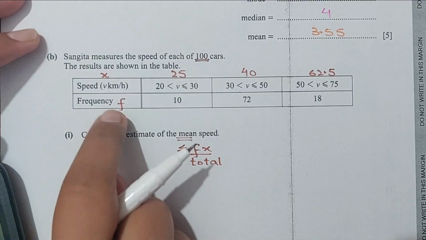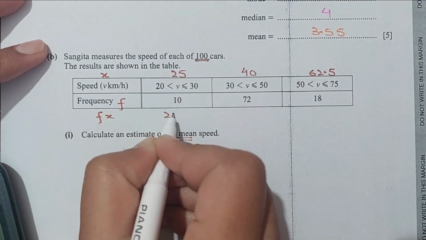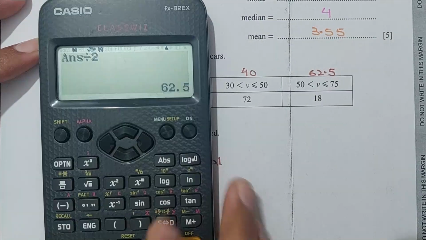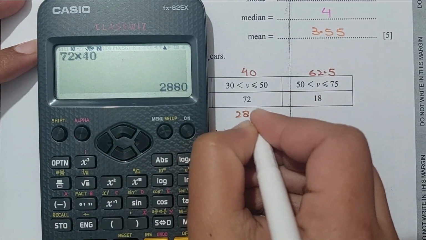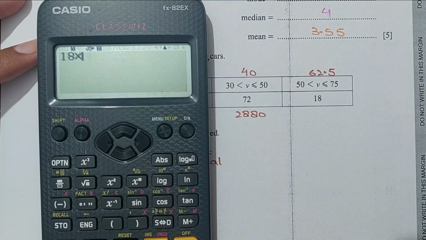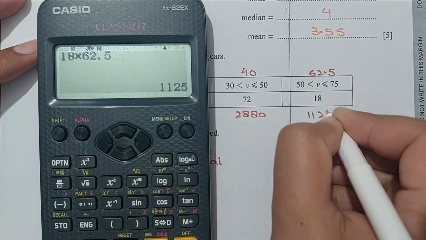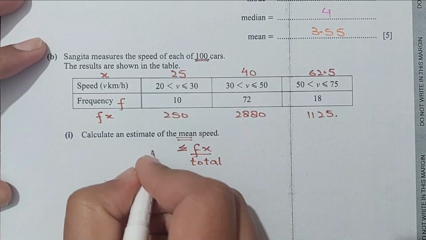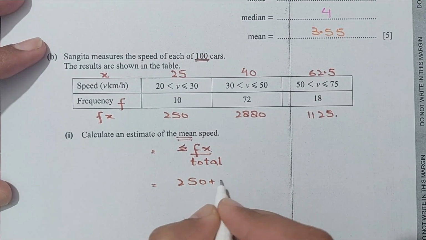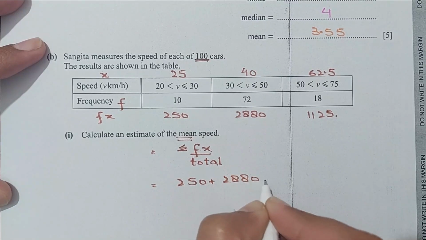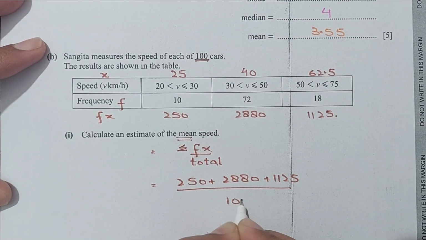All right. Now f and x. 10 times 25, product 250. 72 times 40, this is 2880. 18 times 62.5 is 1125. Okay, so let me solve for the mean: 250 plus 2880 plus 1125, divided by the total number of cars, 100.